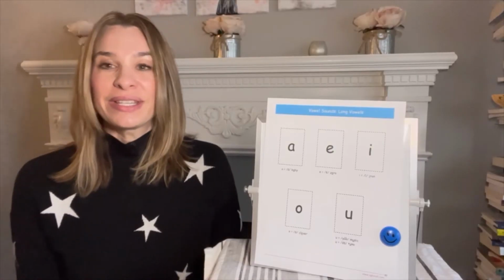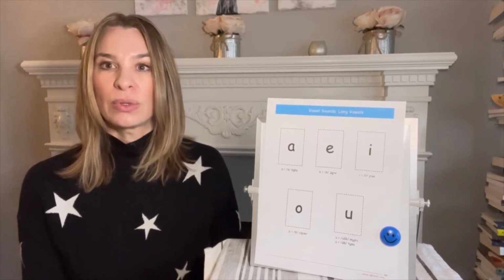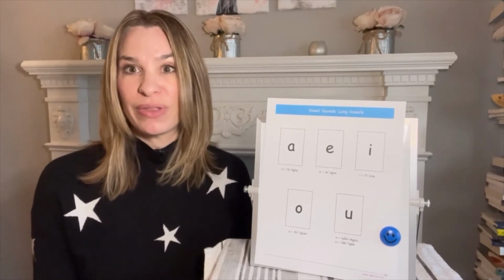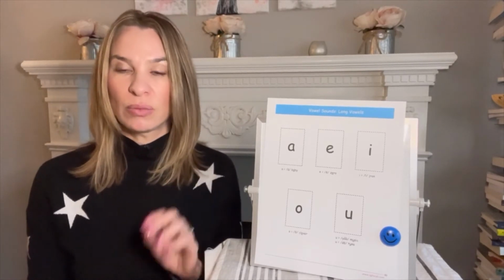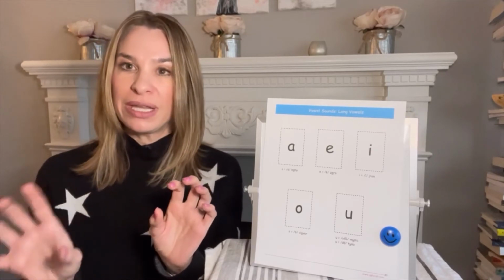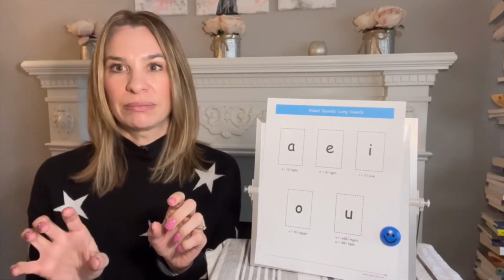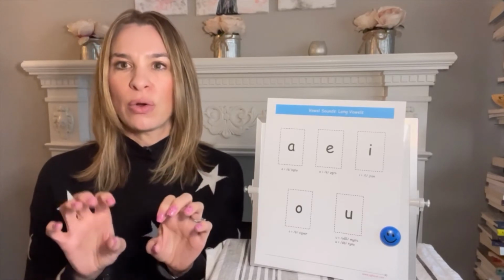Another activity is to actually put two syllables together that make a word. You can have them mark these with macrons and breves as well, just to see the difference, because you're going to put something like open, O-P-E-N. They can mark it with a macron here and a breve there, and then you say, okay, now read those two syllables together. Open.